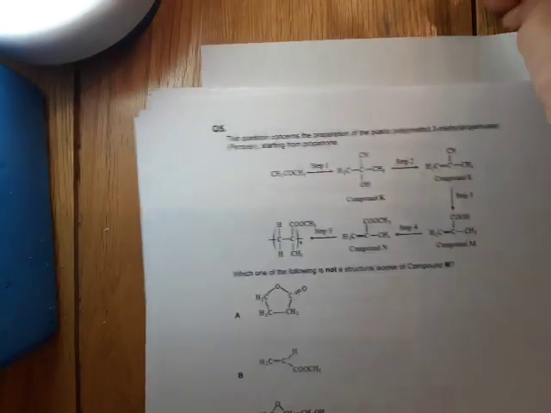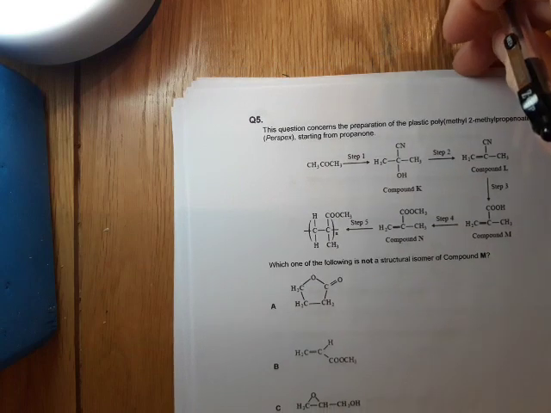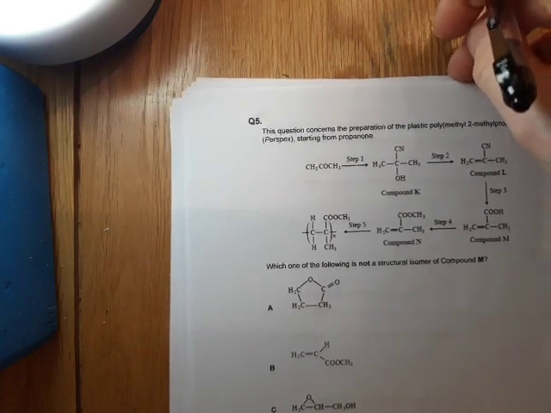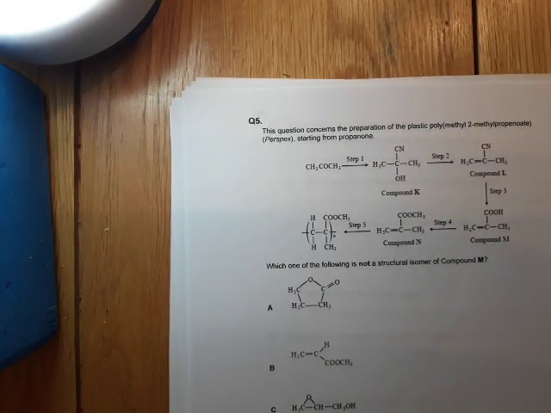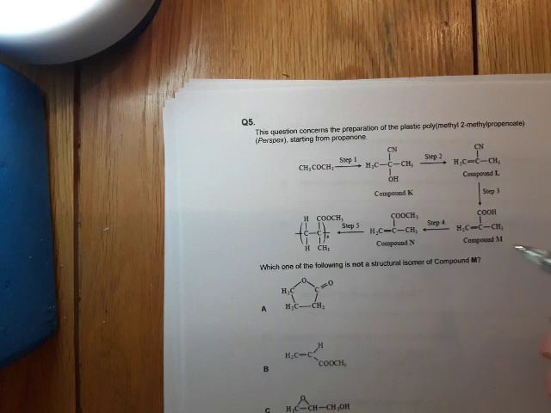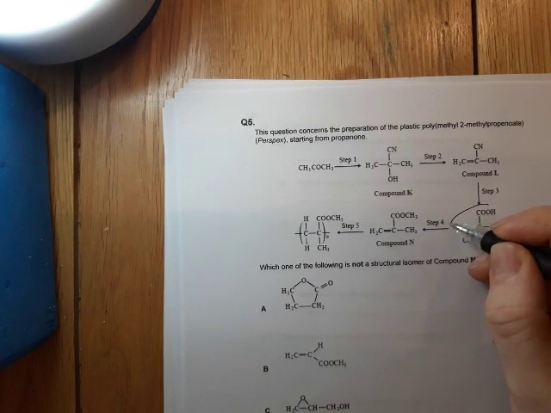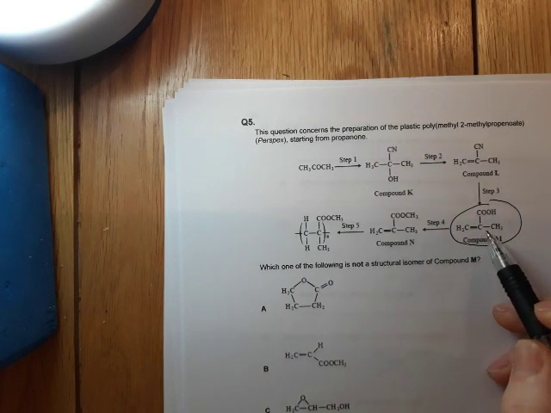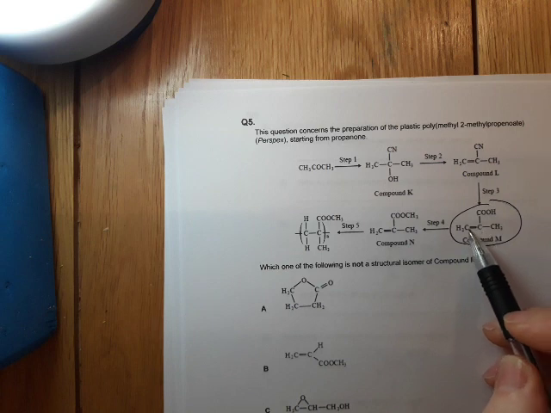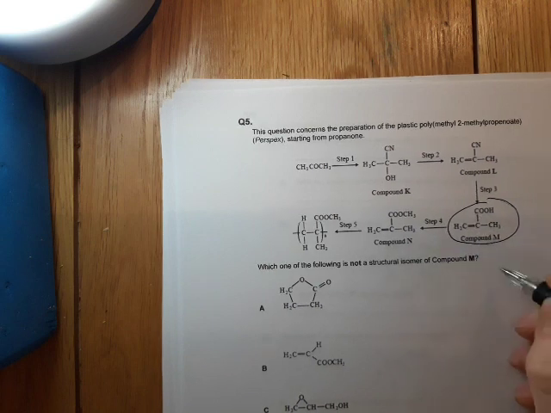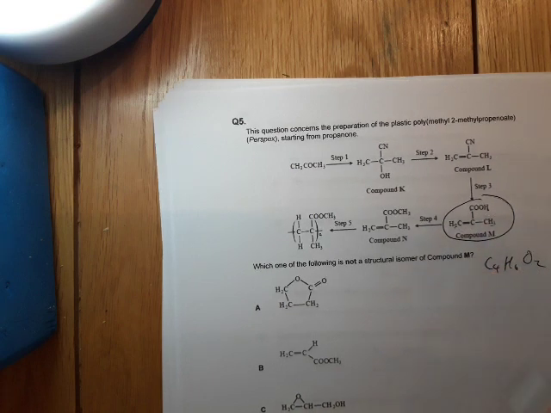Question 5. This question concerns the preparation of the plastic poly-2-methylpropanoate, Perspex. Starts with propanone. Alright, looks very complicated. Which of the following is not a structural isomer of compound M? So M is a carboxylic acid with an alkene: 1, 2, 3, 4, C4, 1, 2, 3, 4, 5, 6, H6, O2.